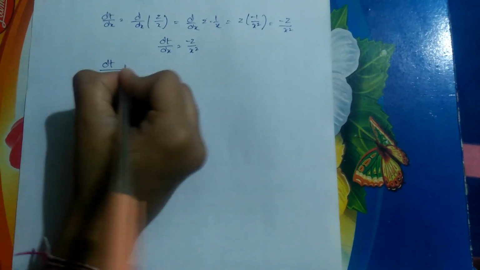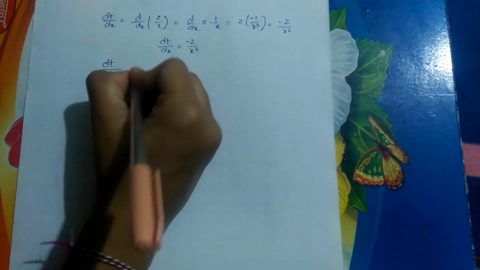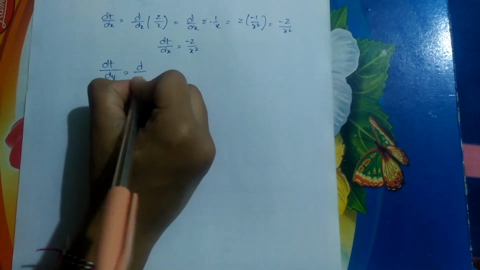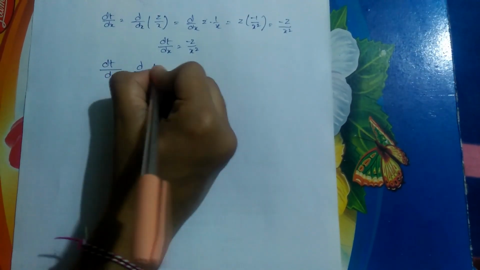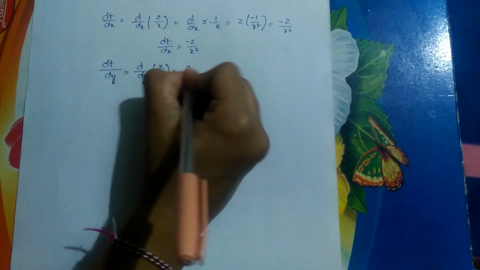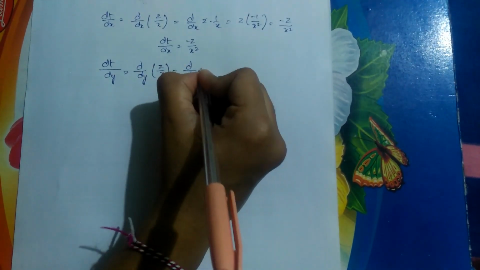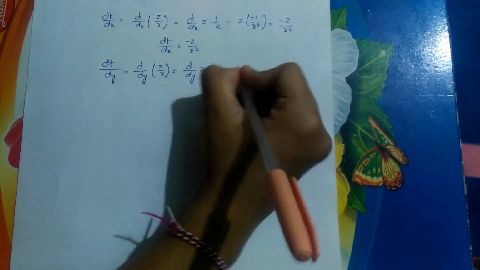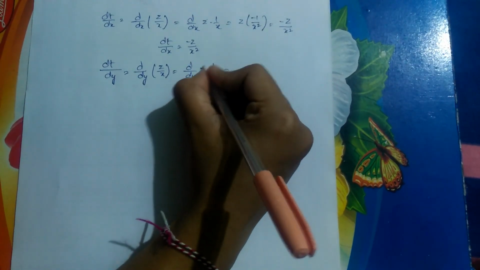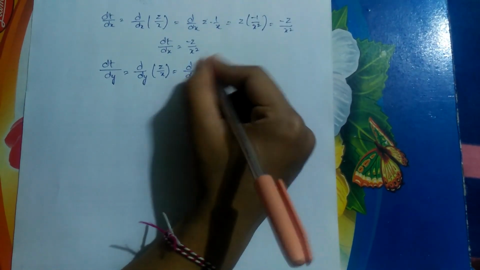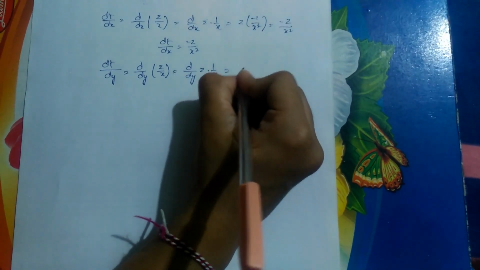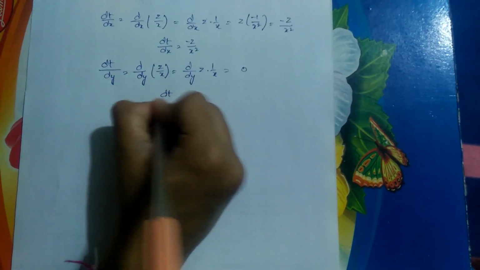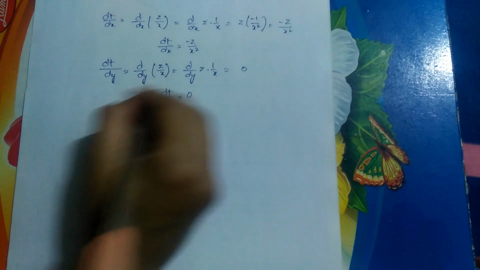Now similarly, t is differentiated with respect to y. Then ∂t/∂y is equal to ∂/∂y of z by x. Then ∂/∂y of z into 1 by x. Now as there is no y variable in this term, the whole differentiation becomes 0. So ∂t/∂y is equal to 0.